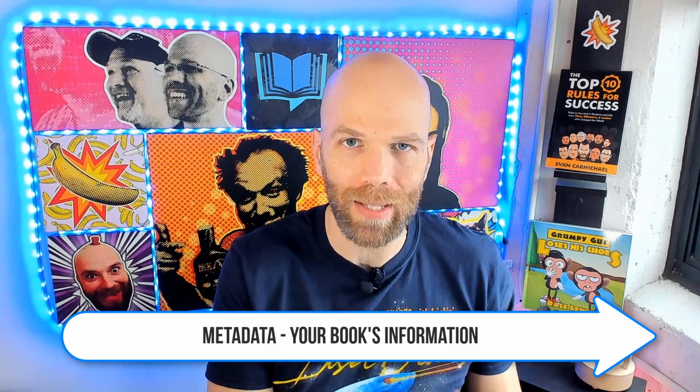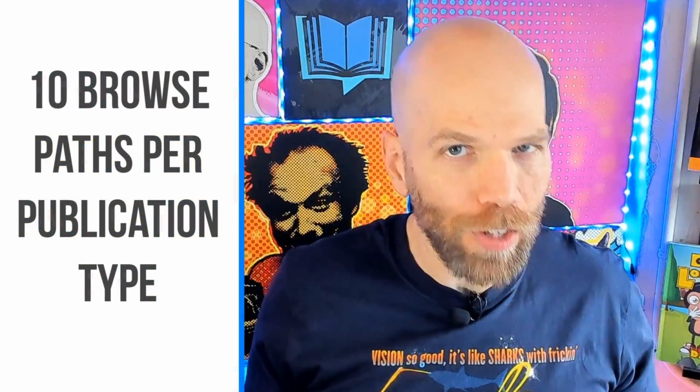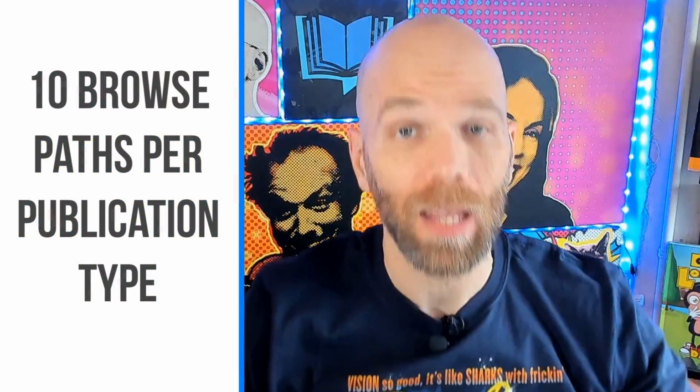And it's probably this browse path as well. So it tries to make sense of what you've done with your metadata, and then you're kind of left to your own devices thereafter. Believe it or not, you can have upwards of 10 browse paths per ebook and per print book. So you're essentially given 2 right out the gate. They give you a third one kind of as a consolation prize. Sometimes it's not the best fit.